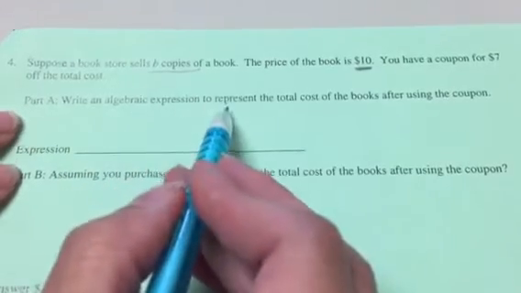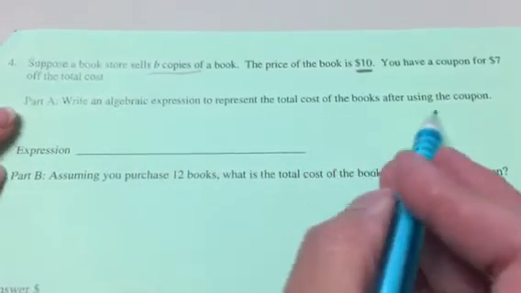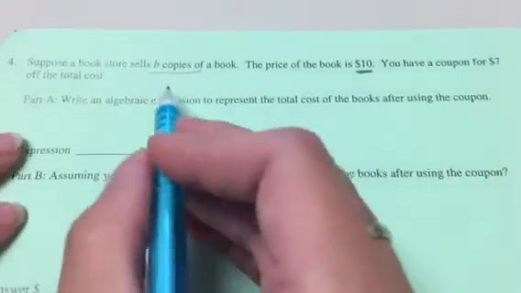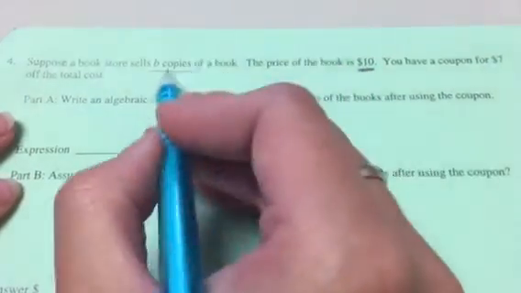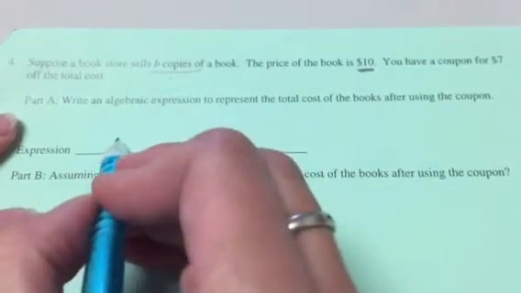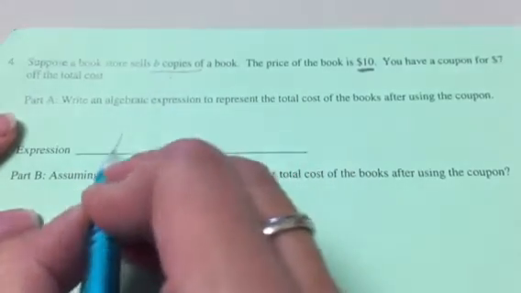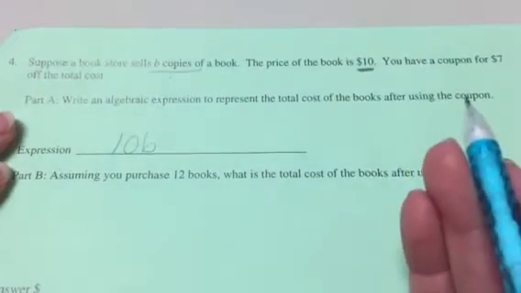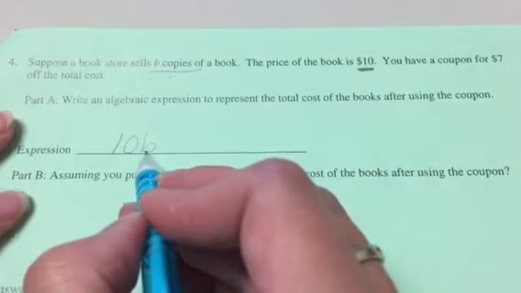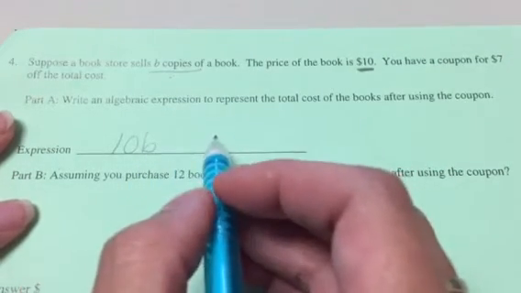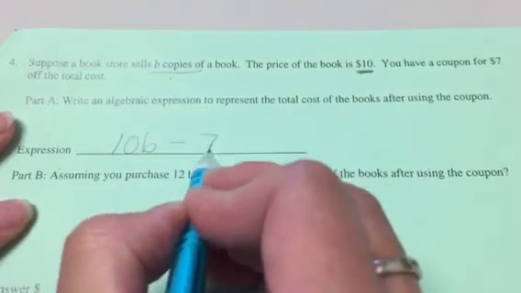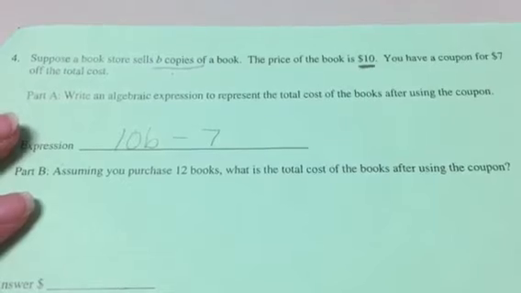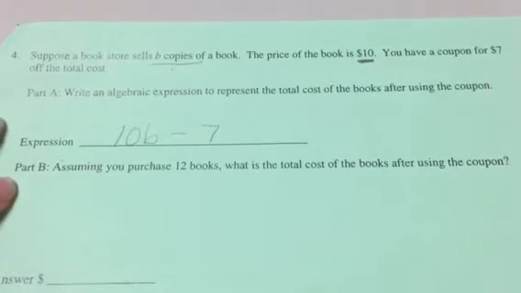So to write an expression to represent the total cost of the books after using the coupon, I would say, well, if it's $10 per book, that means I'm going to multiply 10 times the number of books that were sold. Then it says it's $7 off the total cost. So from the total cost, I'm going to subtract $7. So that's the expression we were looking for.